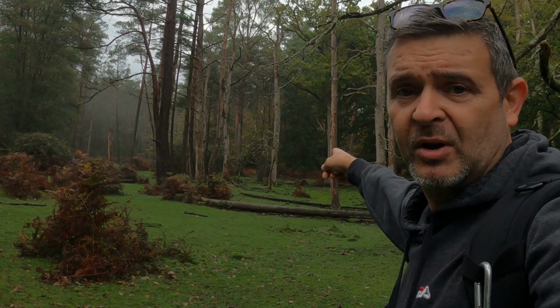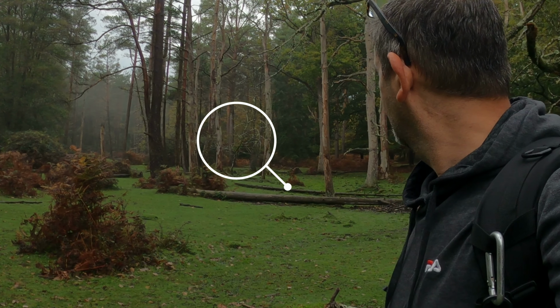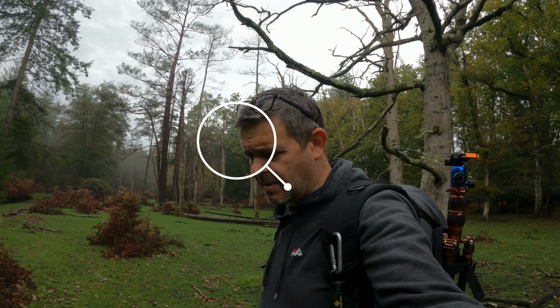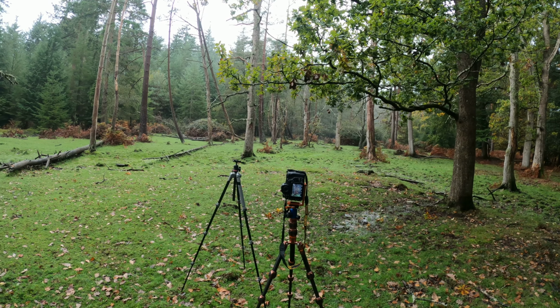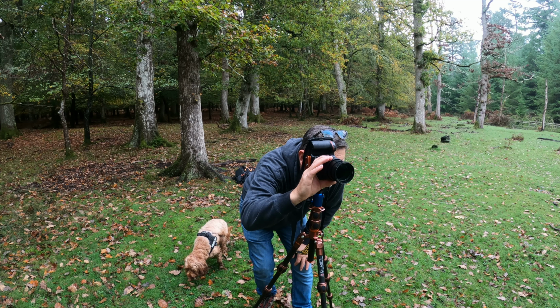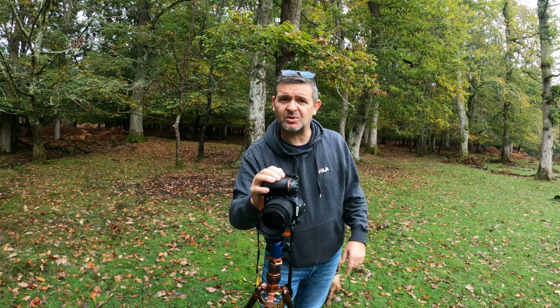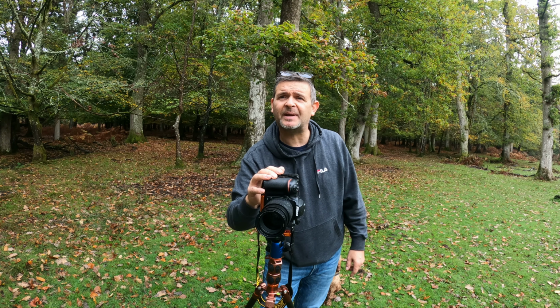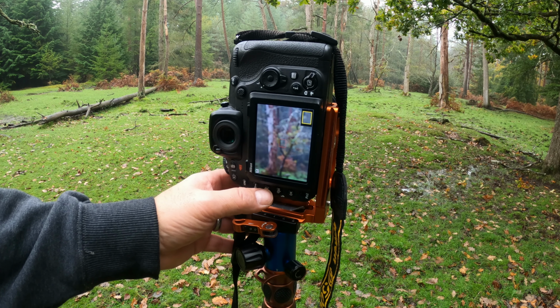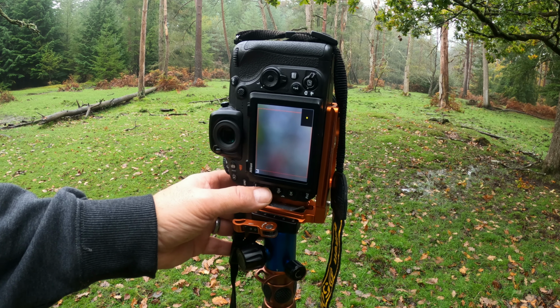So there might be that one right behind me there, very small, looks like an apple tree. I'll set up and see if I can get something like that. Right, so I've decided on the apple tree, which is in between the two trees that I just showed you a minute ago. I'll show you on the back of the camera in a minute what I'm going to be doing, but I think portrait is the only way I'm going to get this to work really.